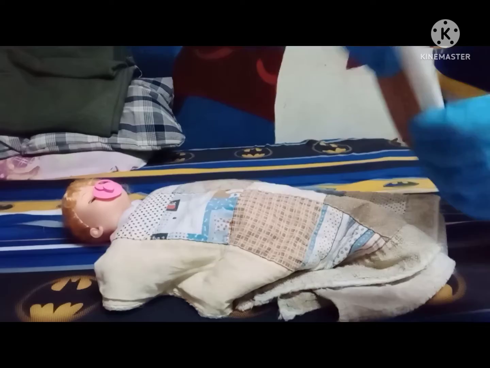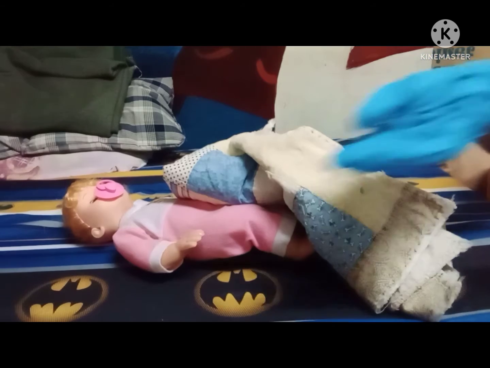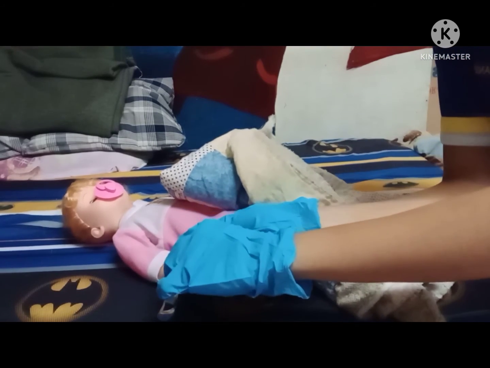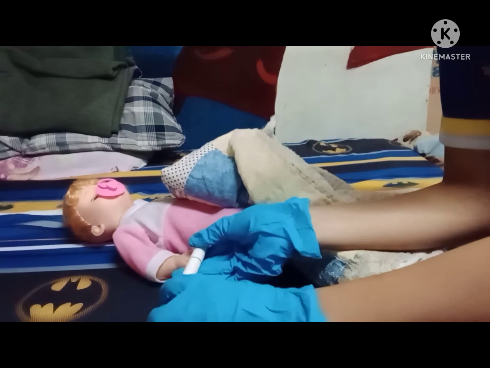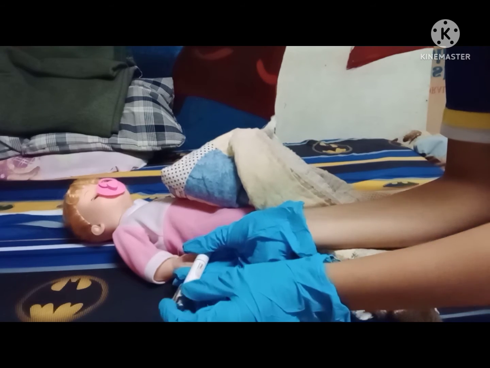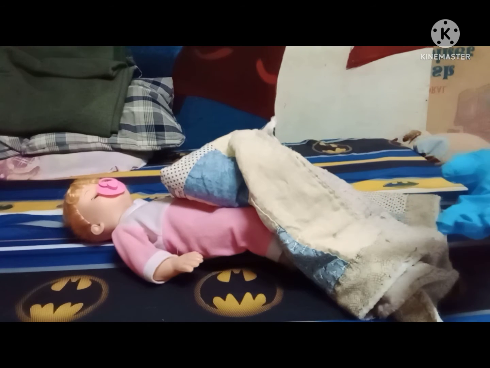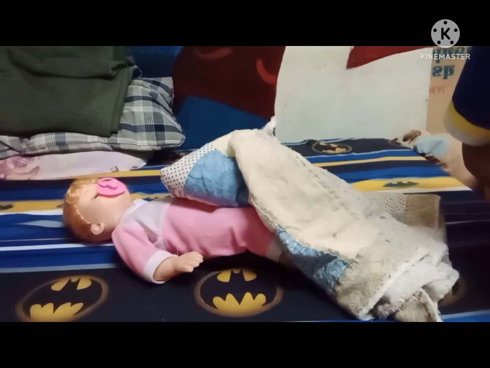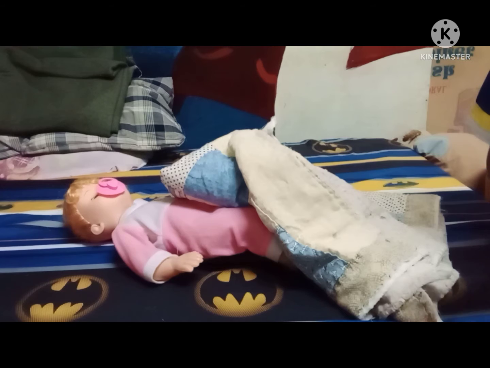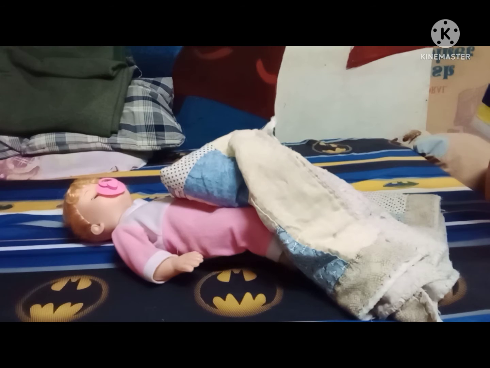Kukunin po natin yung pen light, iaapply po natin sa kanyang finger, squeezing, didiinan po natin. Ma'am, masakit po ba? Pag ang patient po natin ay hindi nag-response, ibibigay na po natin ang pinakamababang score of 1. We are done assessing the eye-open response.